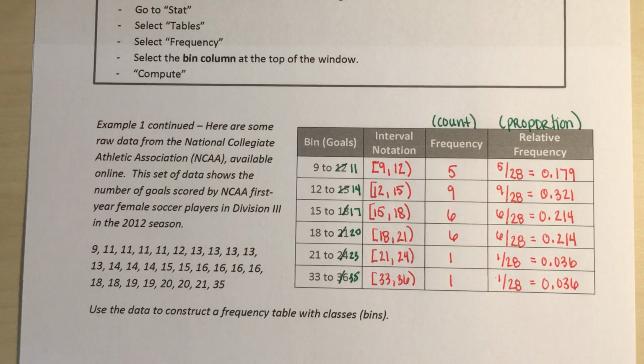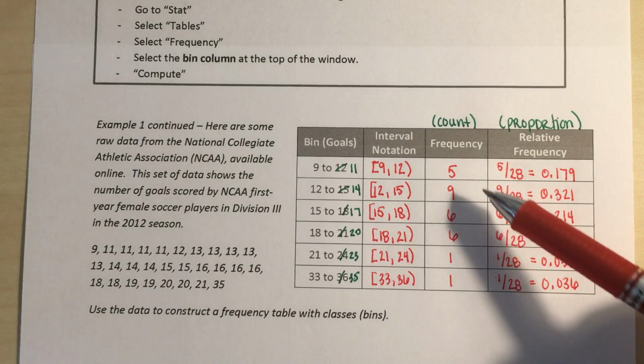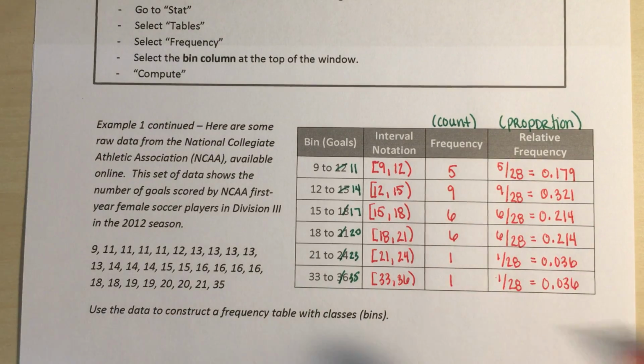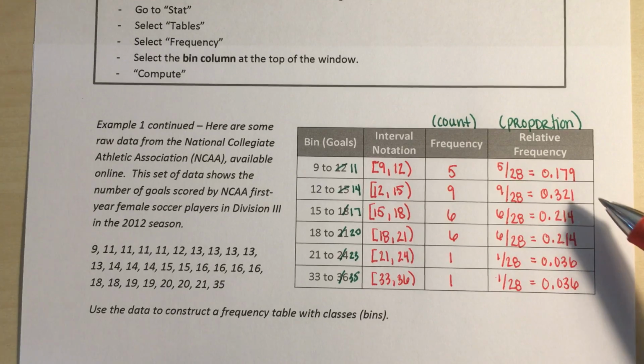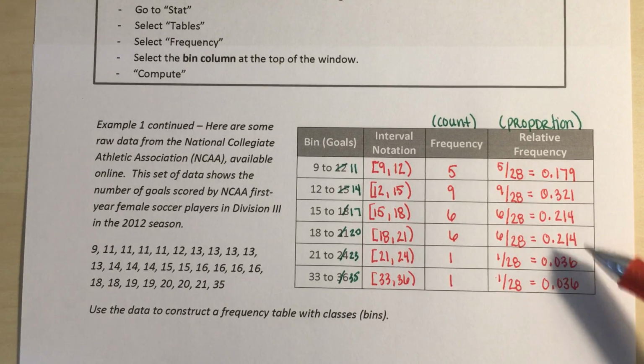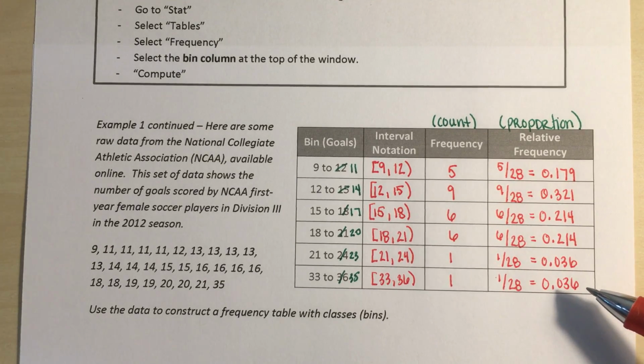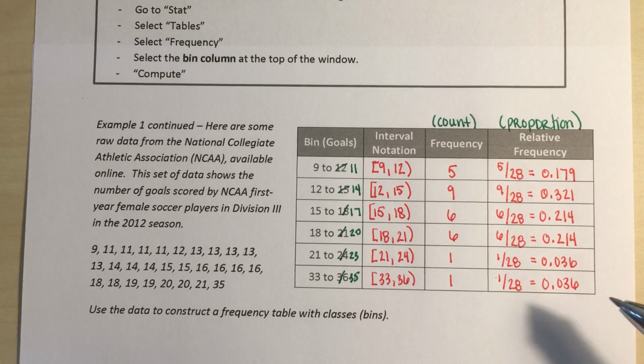Now, one thing to mention as we're adding these up, we do get 28 for our total, which I totaled on the last one. In this case, we should know, but it's always a good way to double check. Make sure that your total here adds up to the total number of values that we have. And one other thing to point out: if we add up the relative frequencies, these should add up to roughly 1. It could be a tiny bit off, something like 1.001, because we are rounding.